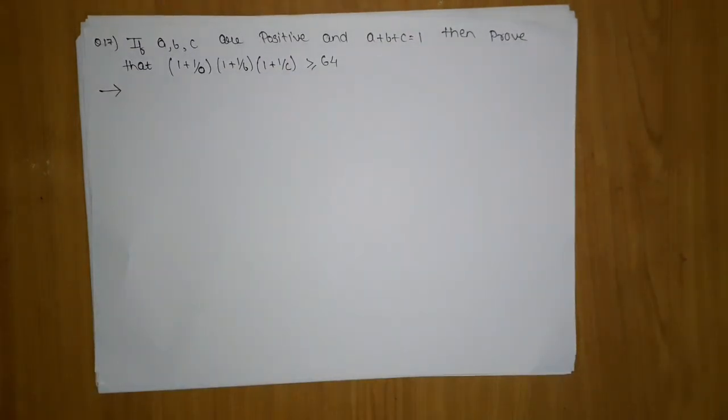Okay, so the next problem is question number 17, which says if a, b, c are positive and a plus b plus c is equal to 1, then prove that (1 plus 1 upon a) into (1 plus 1 upon b) into (1 plus 1 upon c) is greater than or equal to 64.